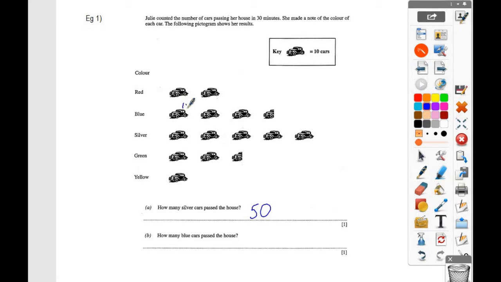Sometimes it's a good idea to write down the number above the symbol, especially if one of the symbols isn't a full symbol. Here we've got half of a car. If a full car is worth 10, half a car is worth 5. So in total, for blue cars, we've got 10, 20, 35 blue cars which pass the house.